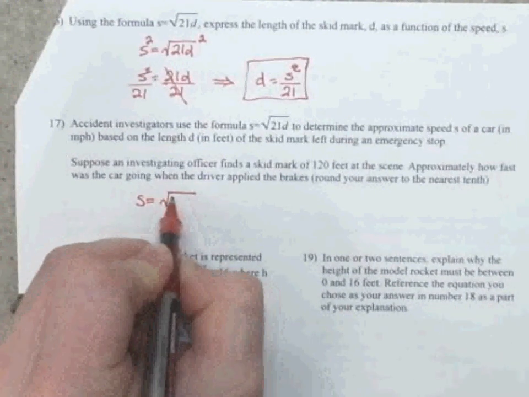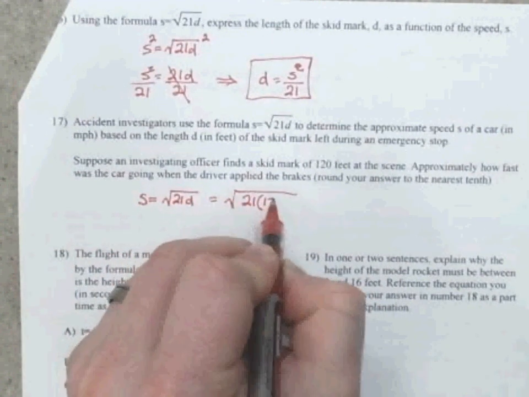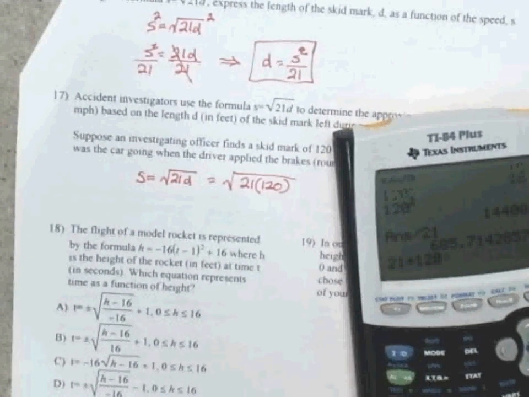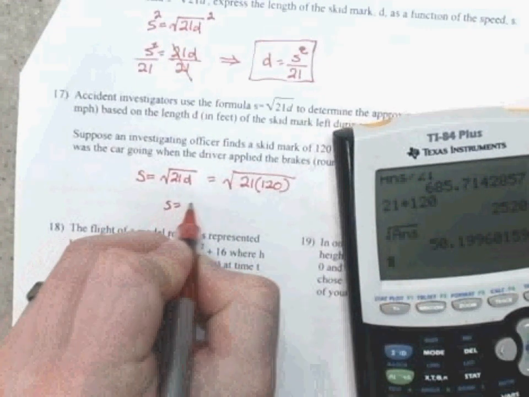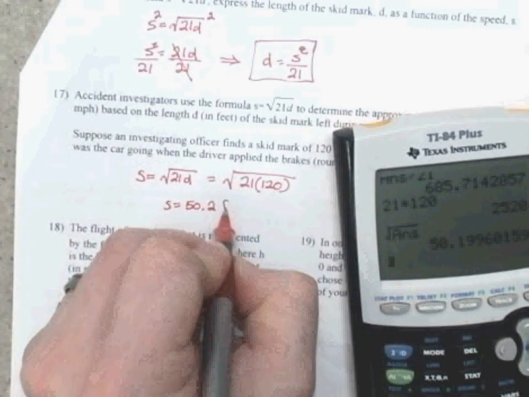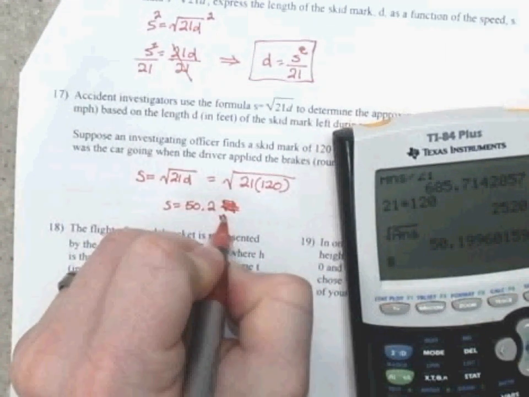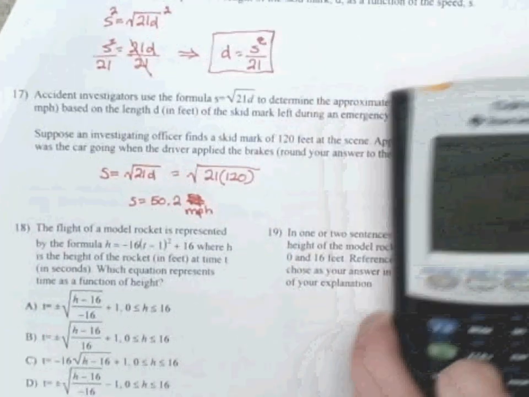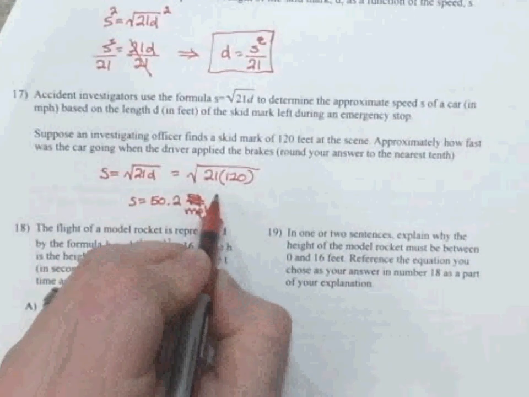Well, we know that speed is equal to the square root of 21D, and we know that D is 120. 21 times 120, we take the square root of that, and we get that S is equal to 50.2, not feet, 50.2 miles per hour. So depending on what the speed limit was here, it looks like they were going at least a kind of reasonable speed. So we got 50.2 miles per hour.